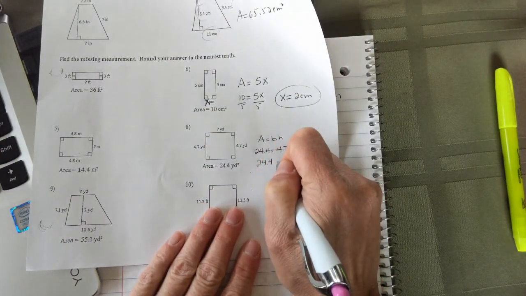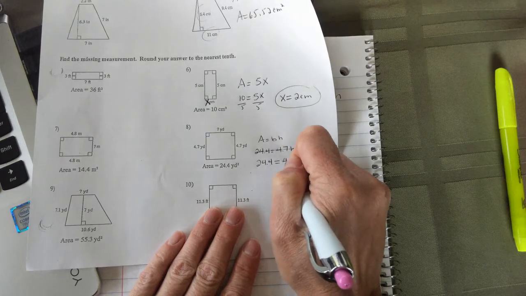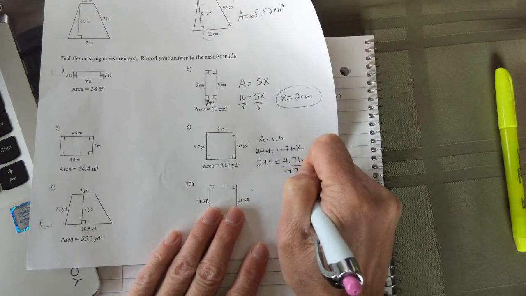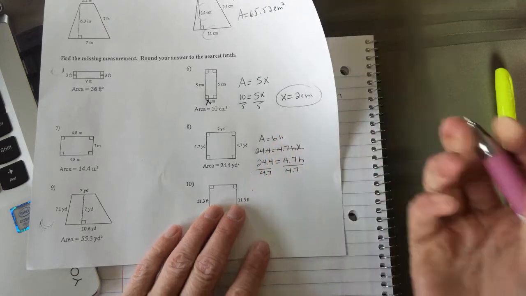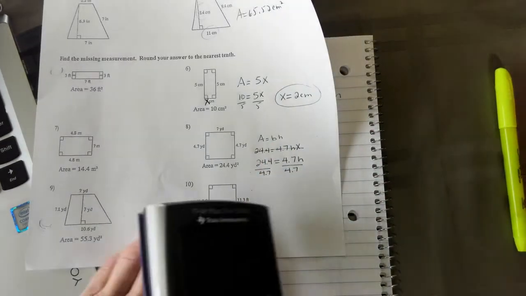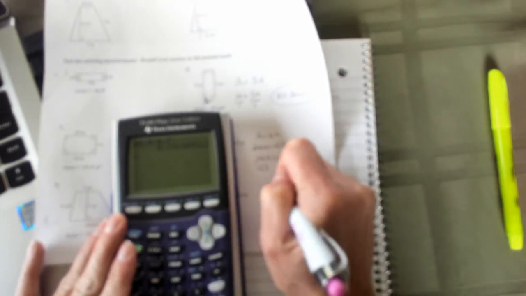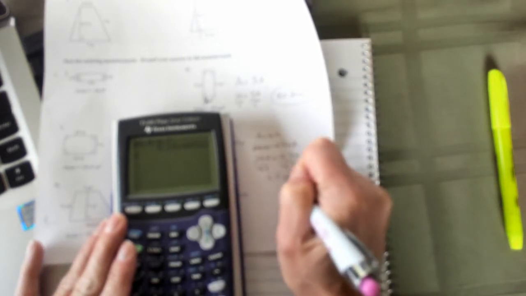So our area is 24.4 equal to a base times a height. We're going to divide away that 4.7. Base or height doesn't matter, it all gets multiplied together. So 24.4 divided by 4.7, it'll clear up in just a second. Our height is going to be 5.2-ish yards.